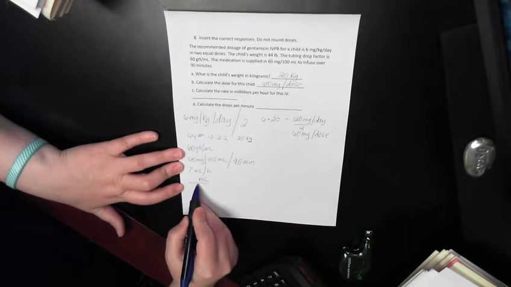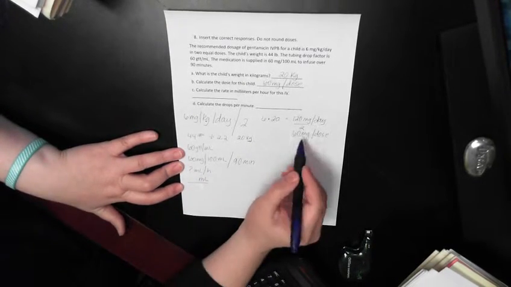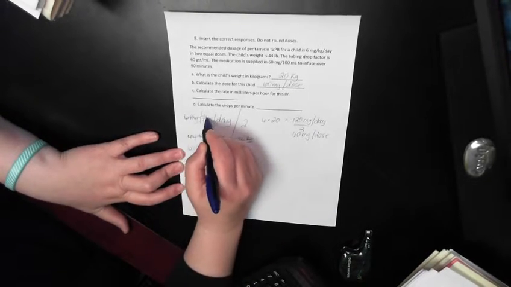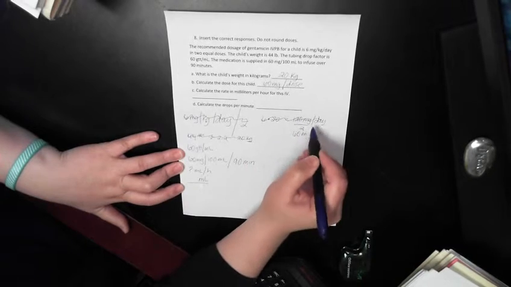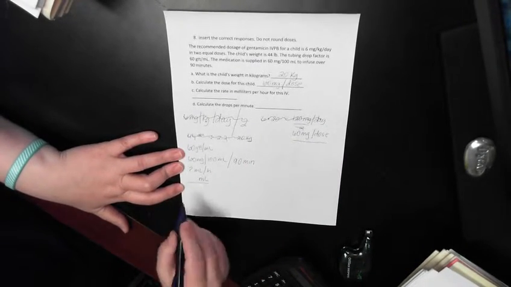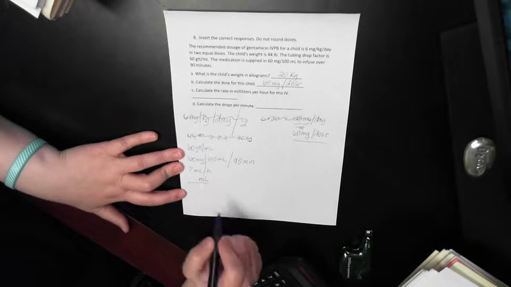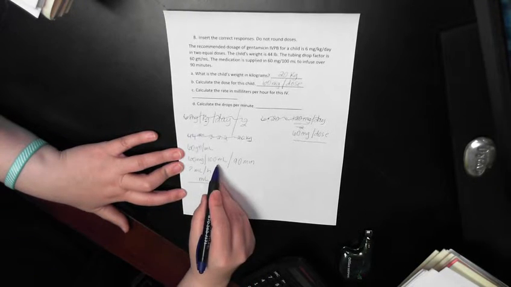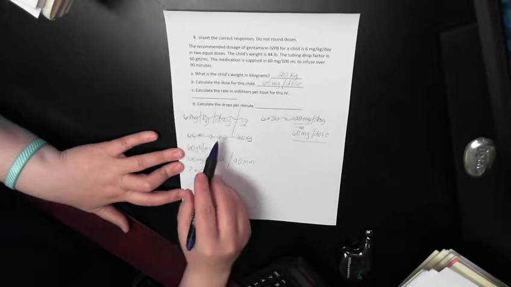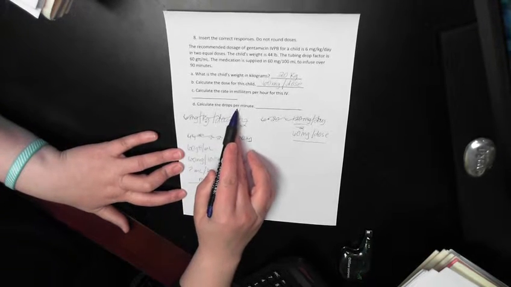So the first step of this, now since we already did this, we can scratch this out, this out, and this out, which leaves us our per dose. So in milliliters per hour, we're not going to use our 60 drops per milliliter on this one because that's going to go with our drops per minute.